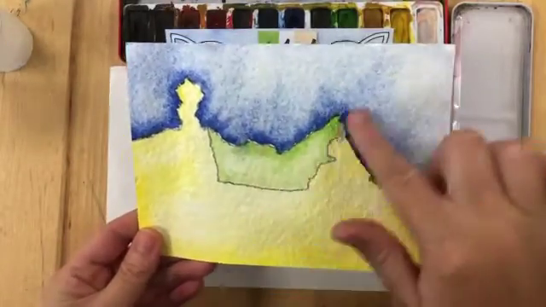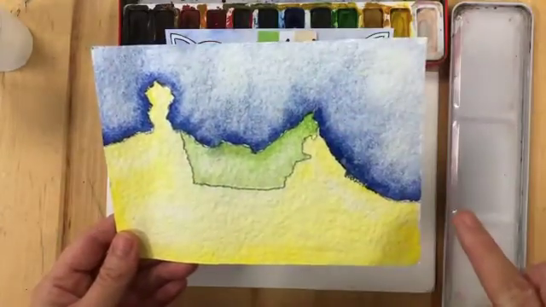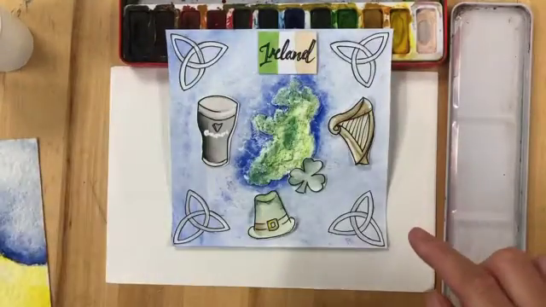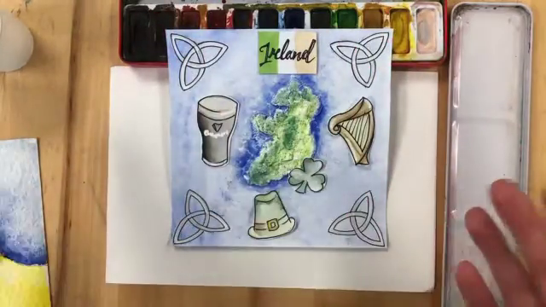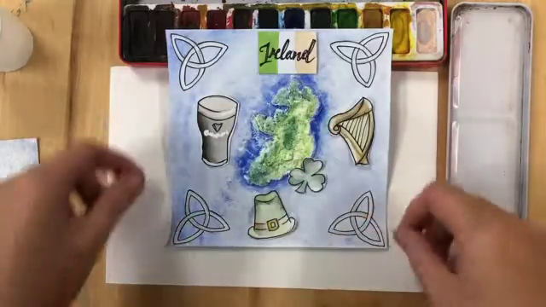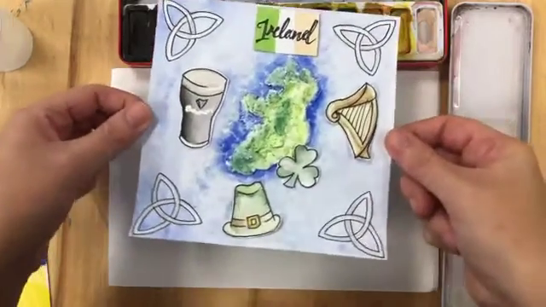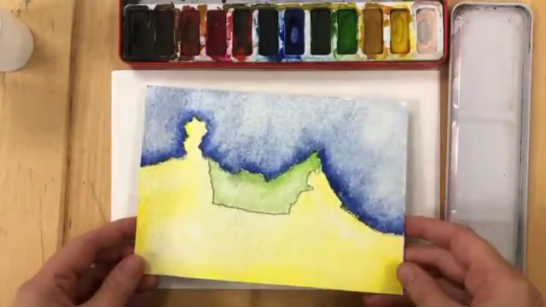So most of us are up to this stage. So we've got the country, we've got its land border, its sea border. And the next thing we're going to do is start collaging on elements that represent the culture of that country. So this was my example that I did for Ireland. So that's maybe what yours might look like eventually. But I'm going to demonstrate how I'm going to do the United Arab Emirates.